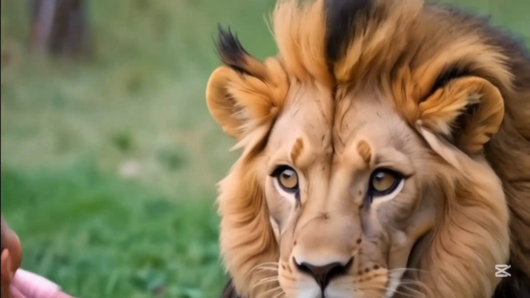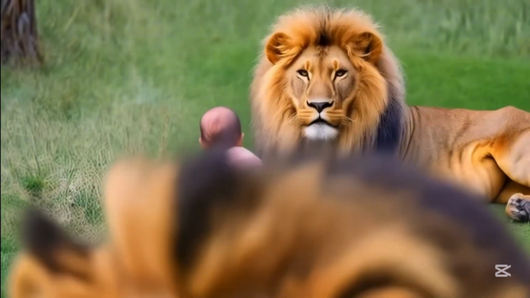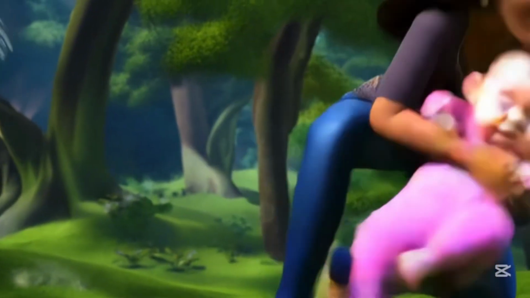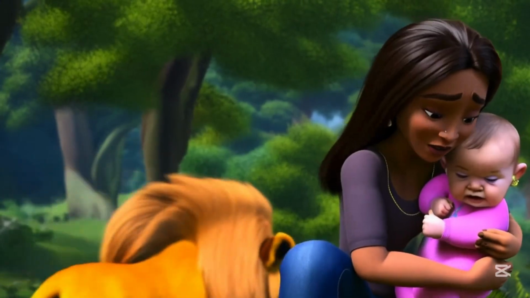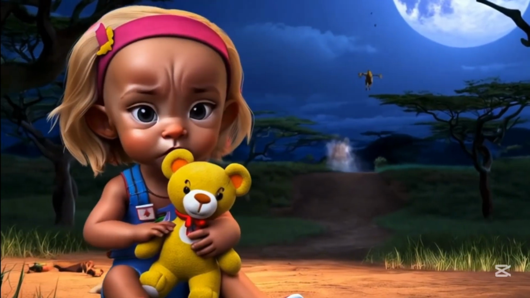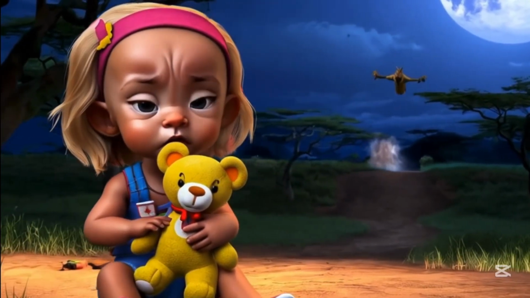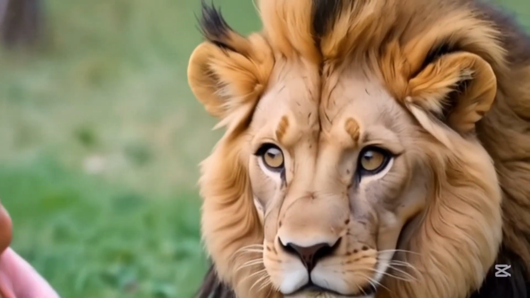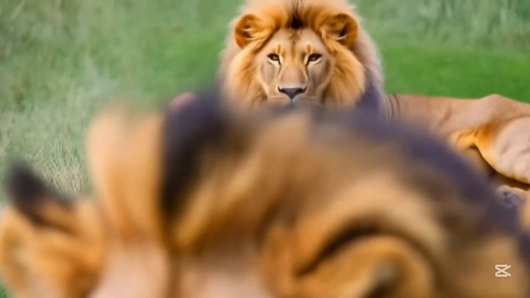Baby girl, soft, trembling. Mama! She crawls forward, the crunch of dry leaves beneath her hands. Another distant roar makes her freeze. Her breath quickens. Rustling in the bushes, a pair of glowing eyes emerge. A lion steps out, massive and golden, its mane rippling in the moonlight.